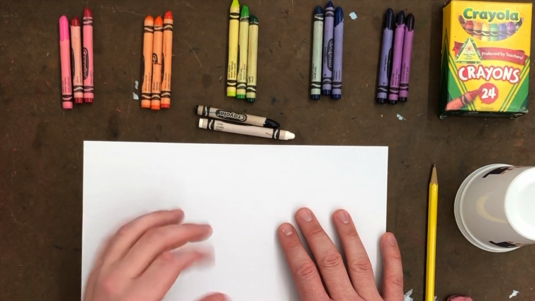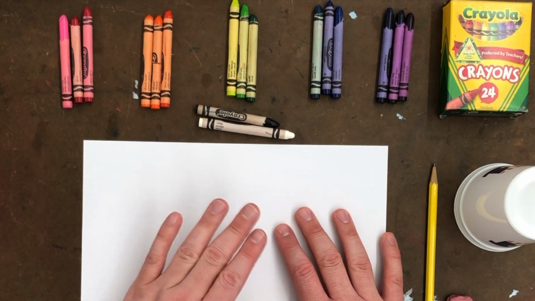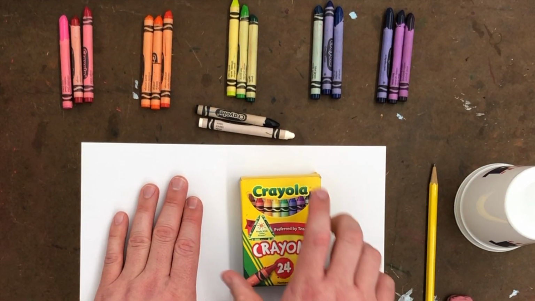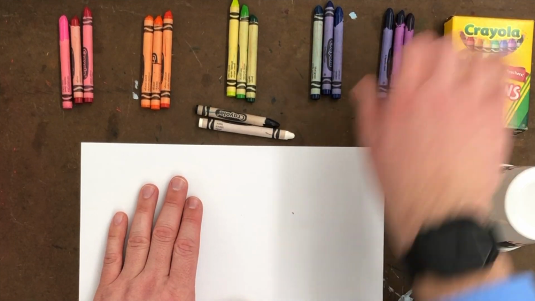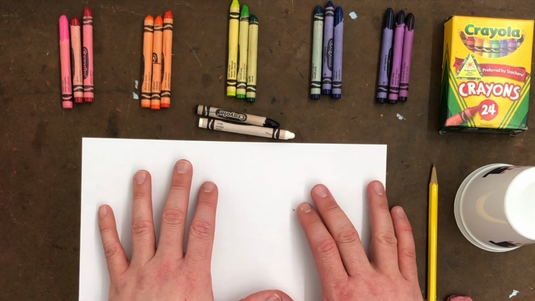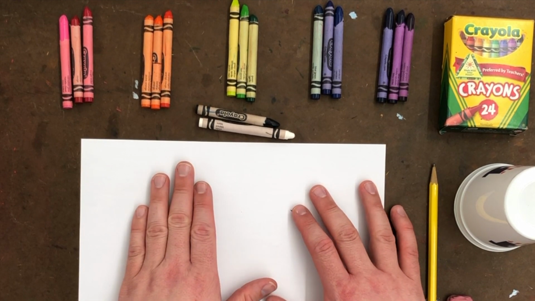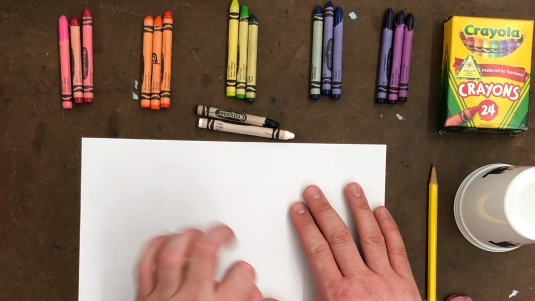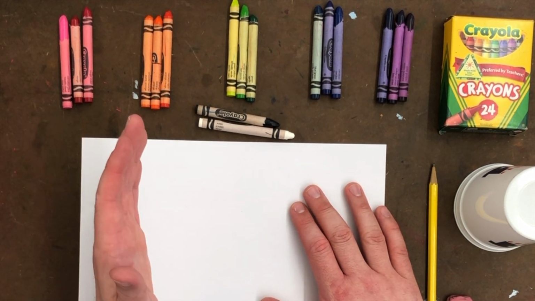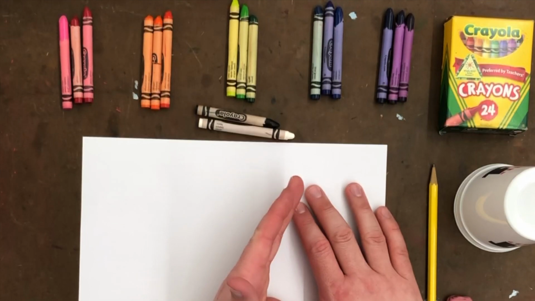Well, you're going to need to figure out what color you want. I have a regular box of 24 crayons here that Crayola makes. And what I did was I pulled out what colors would work the best for a monochromatic picture in this box. You're going to need 3 of the same color. You need a light version of the color, you need the regular version of the color, and you need a darker version of the color.